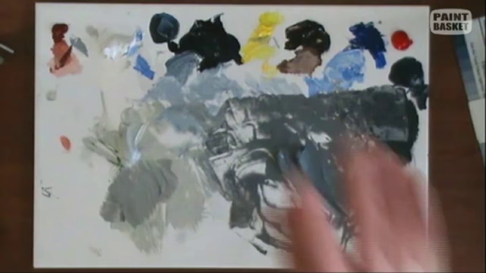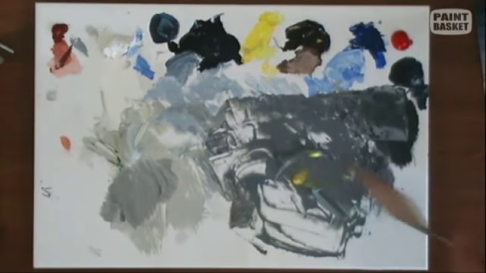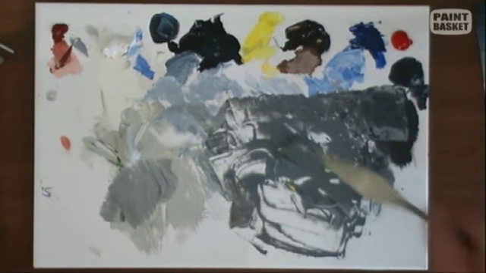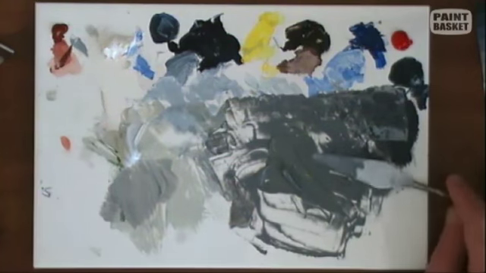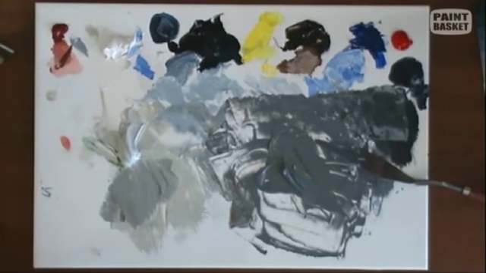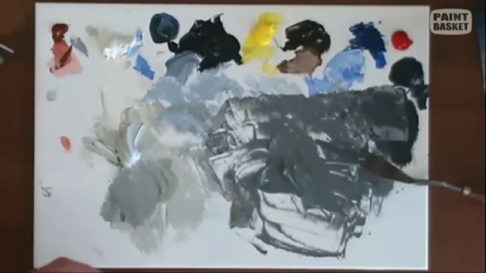Okay, what I think I'm going to do with that is, again, add maybe a bit of yellow into it, to modify him again. Let's get maybe even a little bit more of that in. Like that.